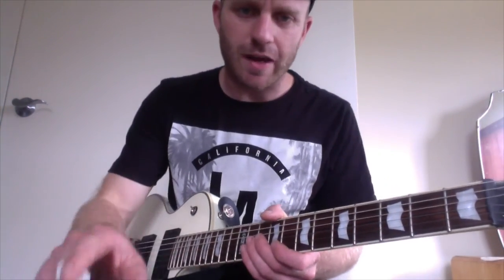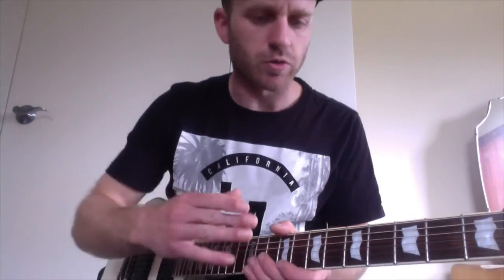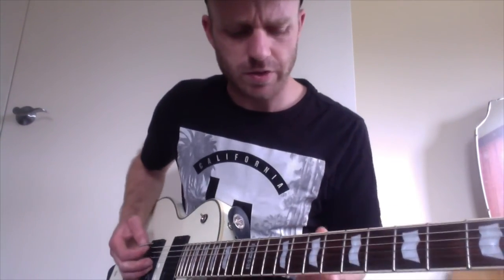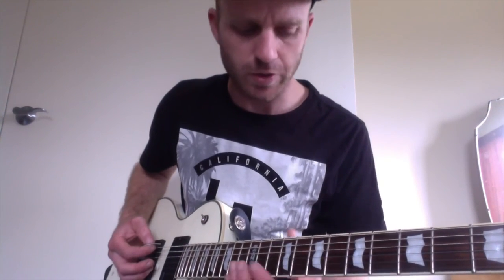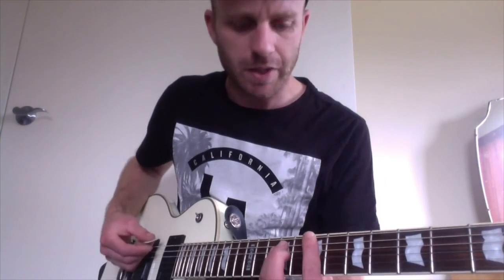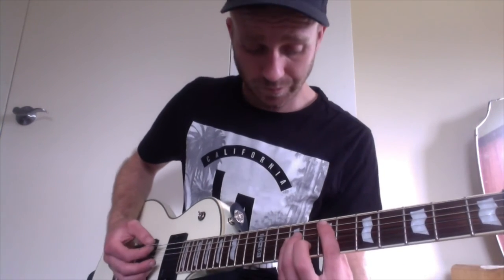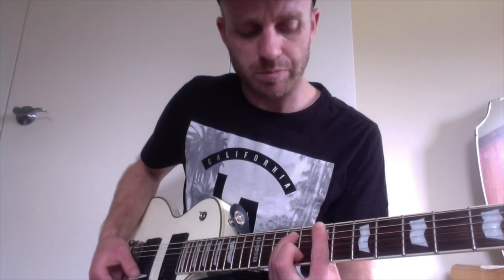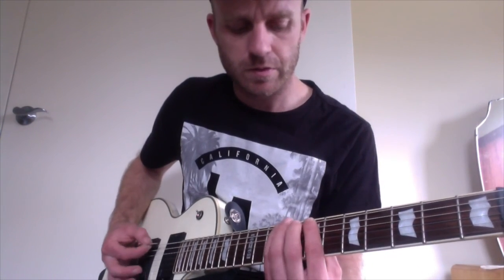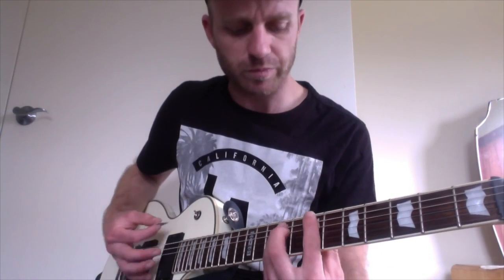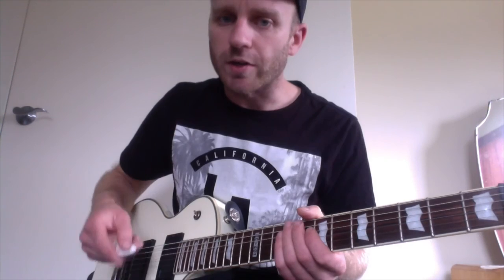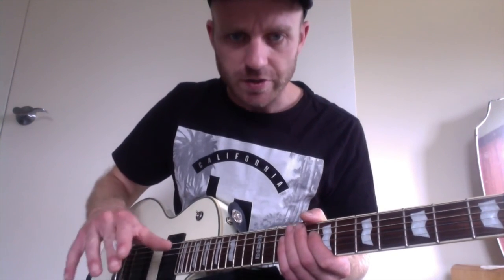Cool. So the other ones where it gets a little bit more tricky, because what's happening is the low note is the third of the chord. So if we come back to our B over D sharp, if I look at a B, D sharp is actually the third of B. So really all we're doing is changing the phrasing of it.